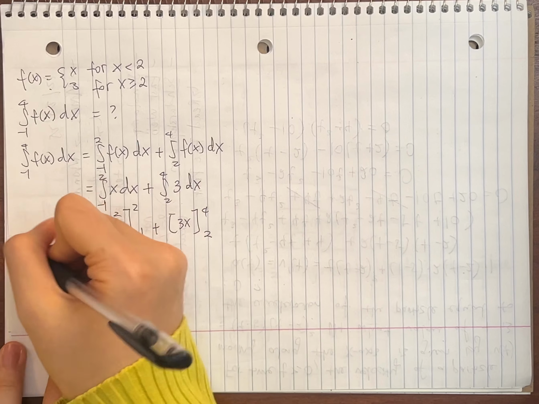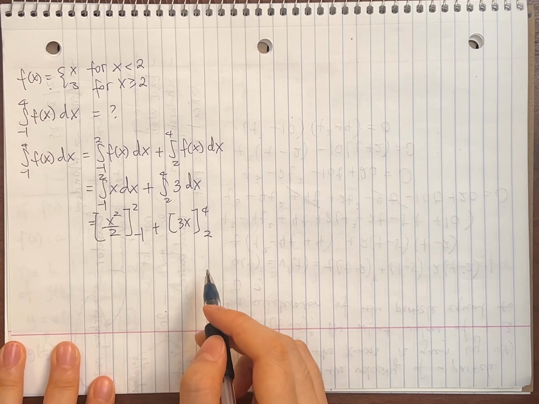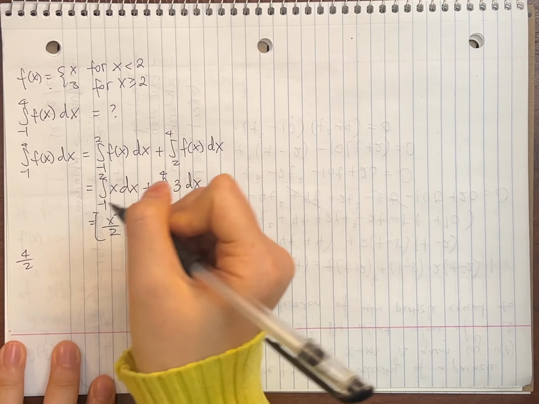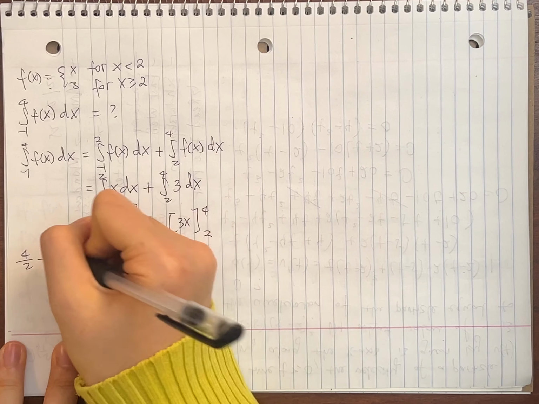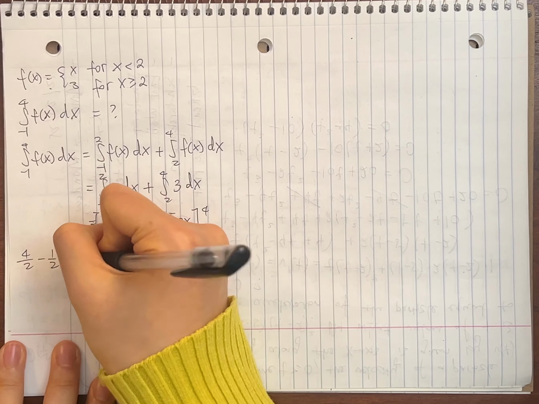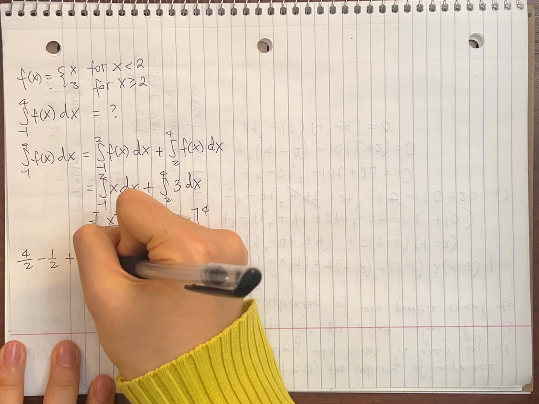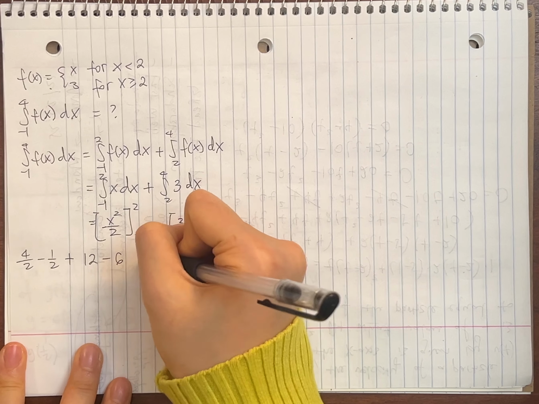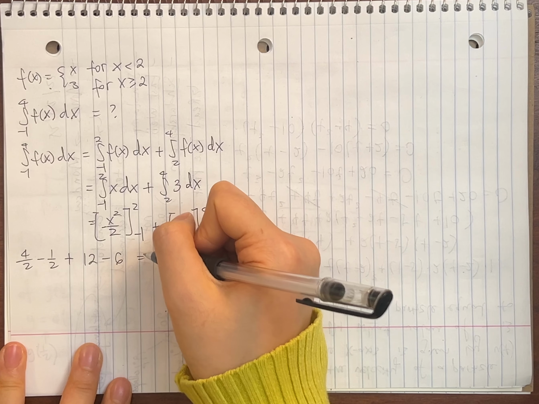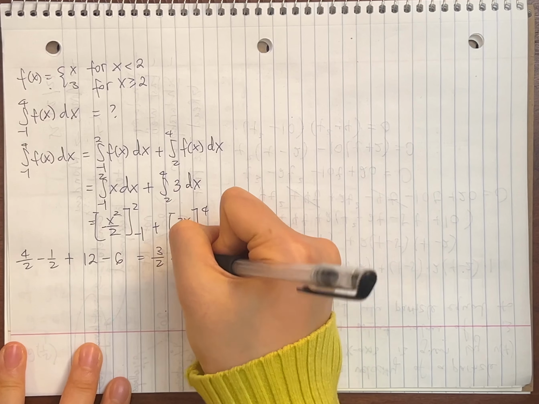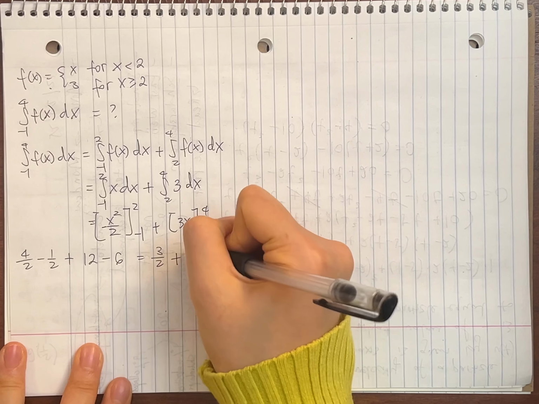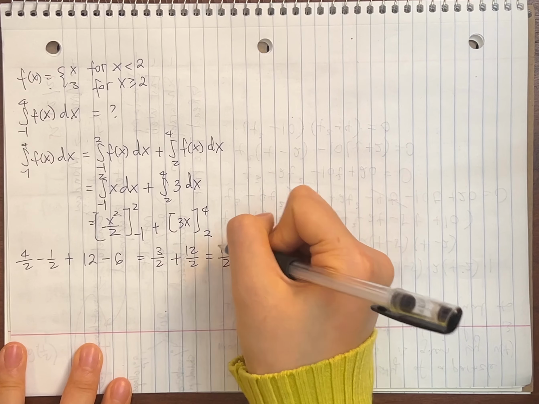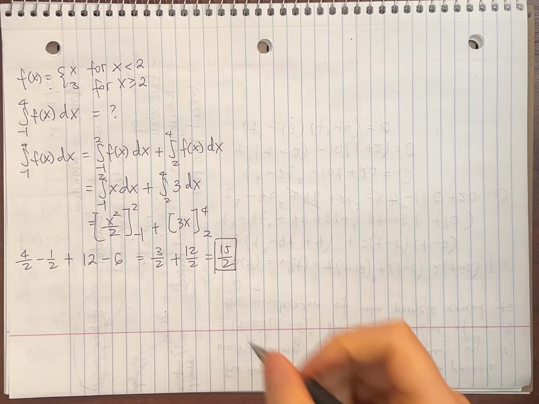And we can find the definite integral for this, which will be 4 divided by 2 minus 1 over 2, plus 12 minus 6, which will be 2 minus 1 half, which is 3 halves, plus 6, so 12 over 2, which will be 15 over 2. So this will be our final answer for this question.